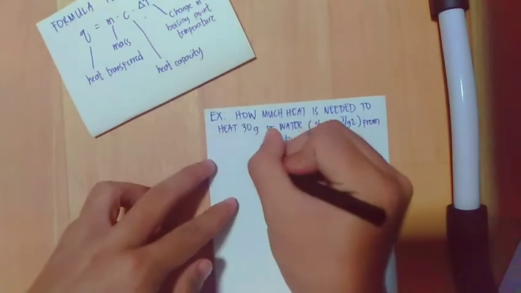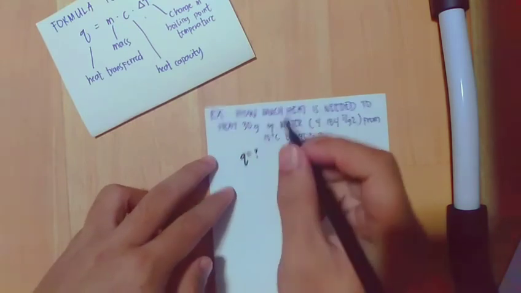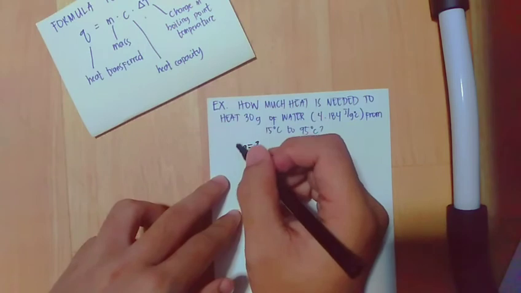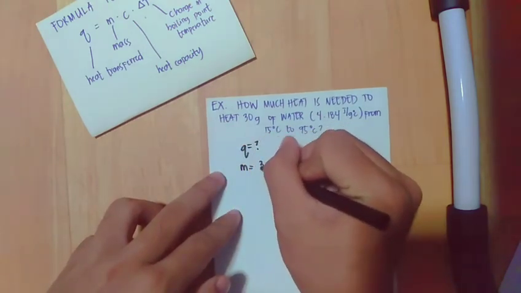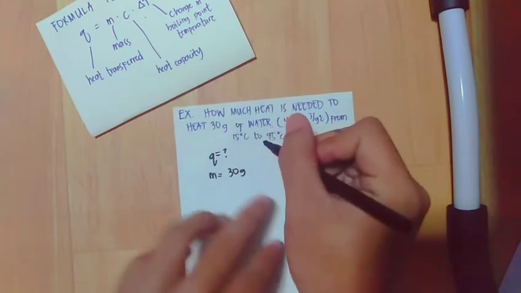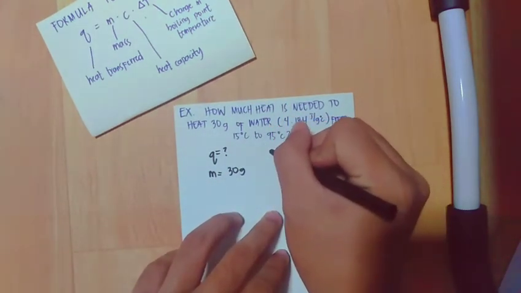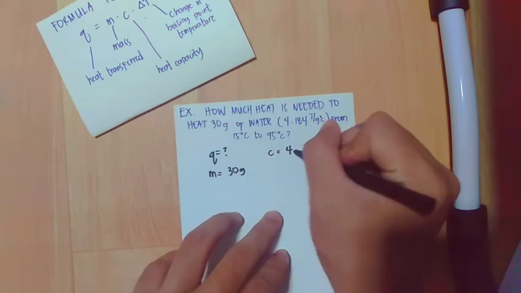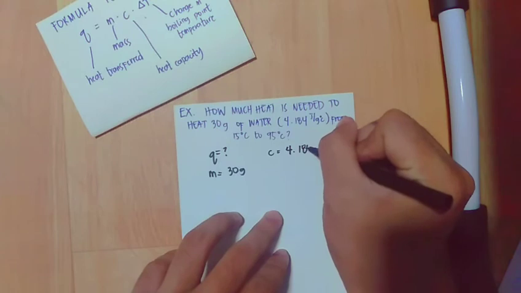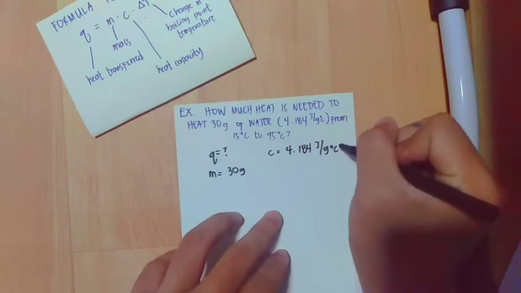Q is still unknown, the mass is 30 grams, and c, which is the heat capacity, is 4.184 joules per gram degrees Celsius.